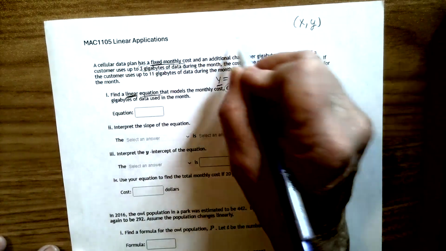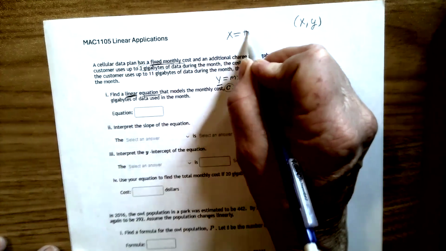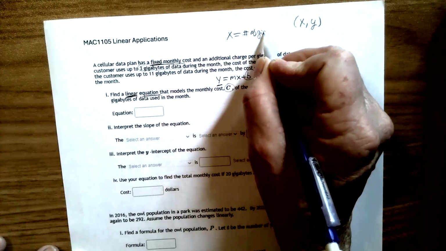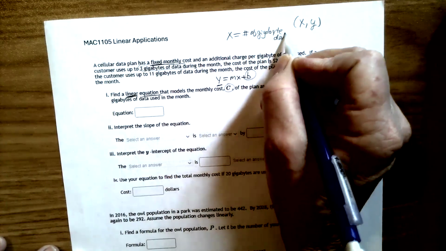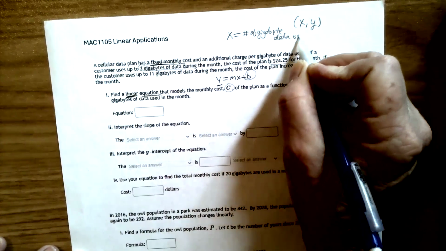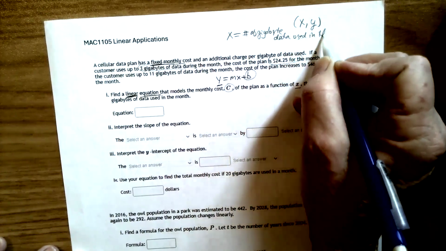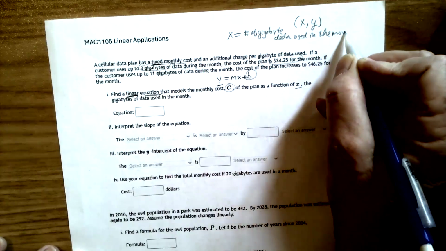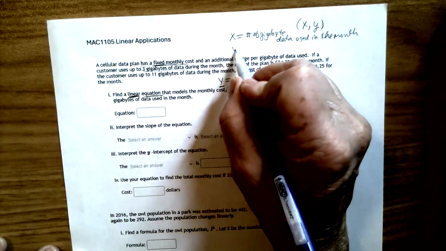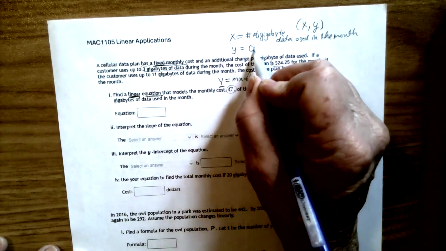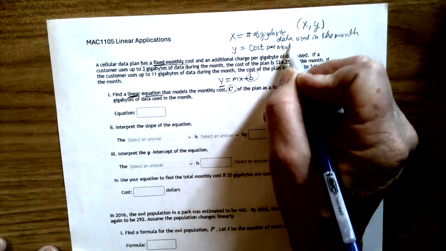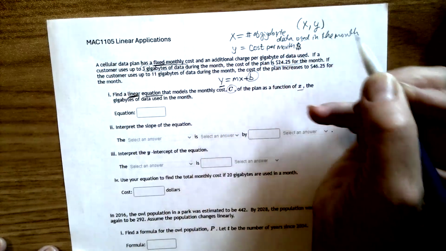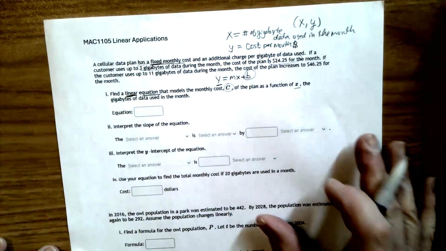So I'm going to let x represent the number of gigabytes of data used in the month. I'm going to let y represent the cost per month. That's in money. Okay, so that's what my variables represent.